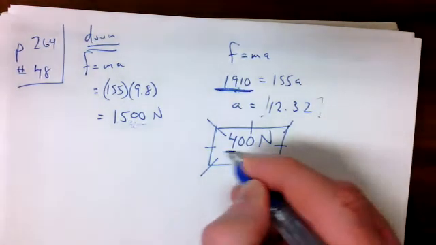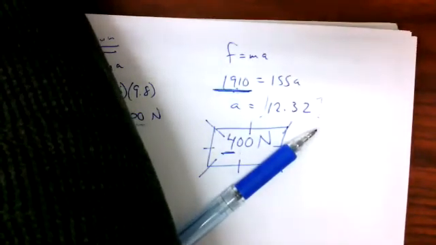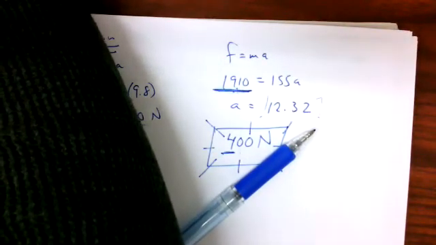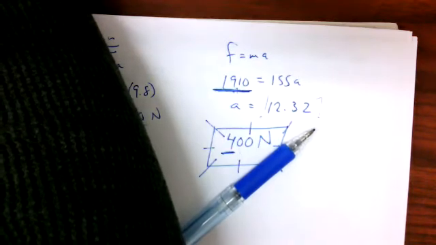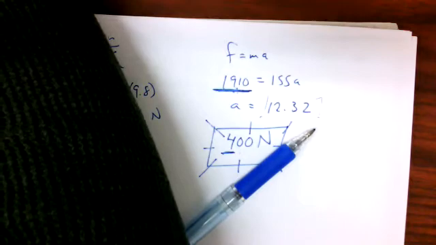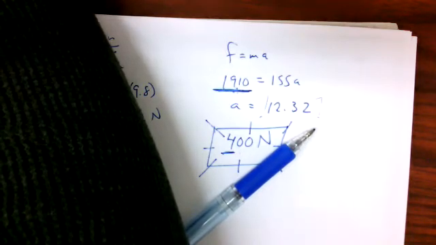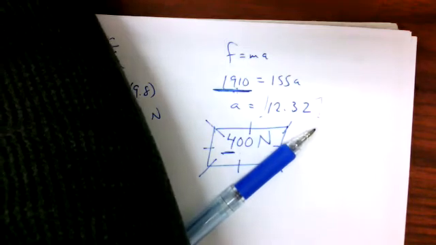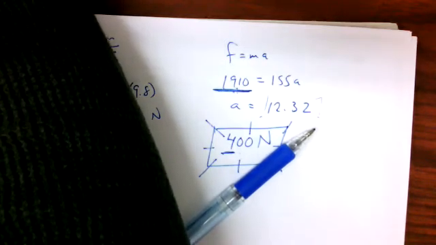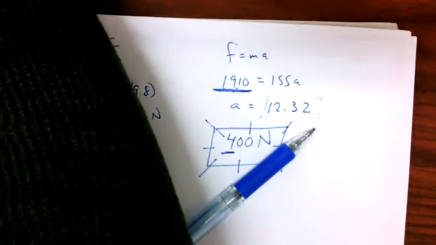This bothers me. Why is it this? Give me one second. Let me look at something here.